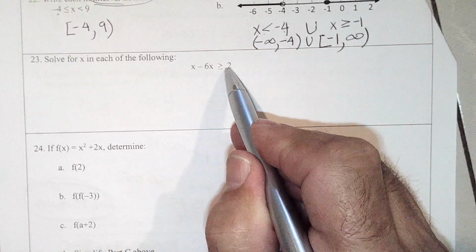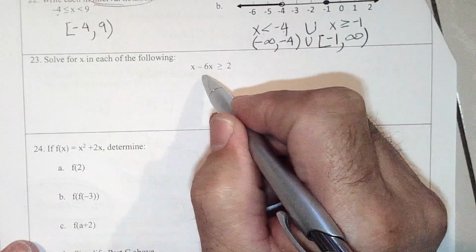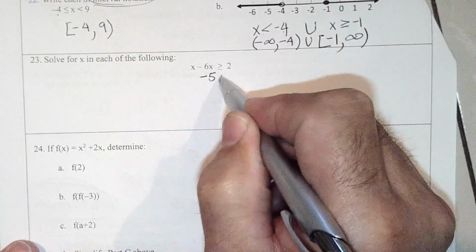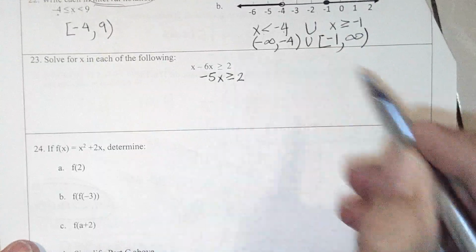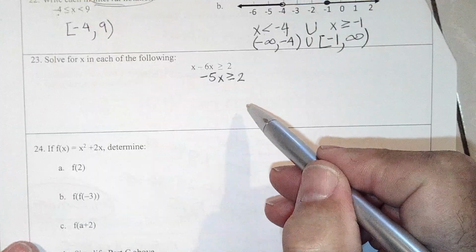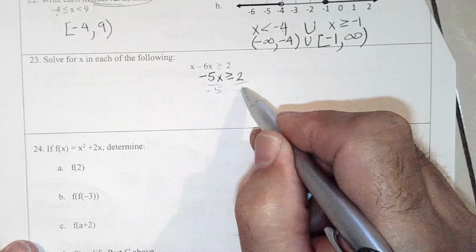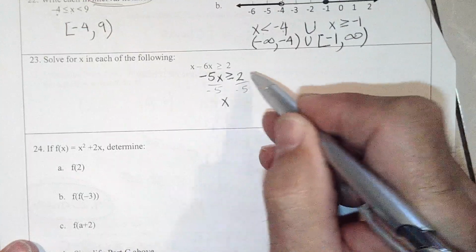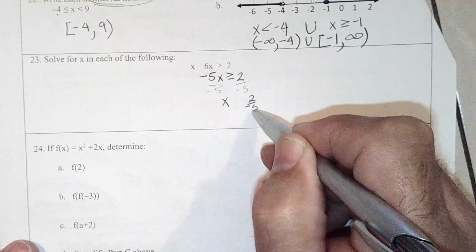Okay, we got to solve this. So x minus 6x is minus 5x greater than or equal to 2. So I need to divide by -5. So I get x, I get 2 over -5.